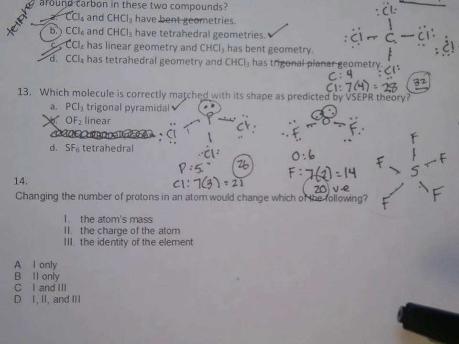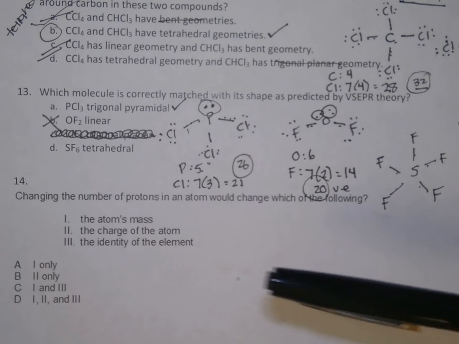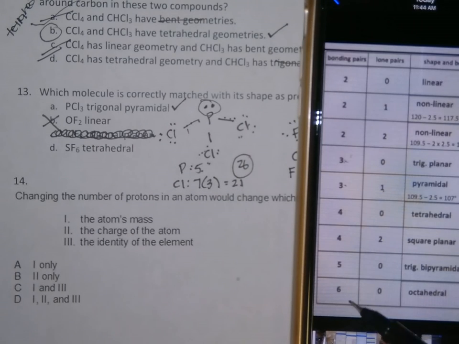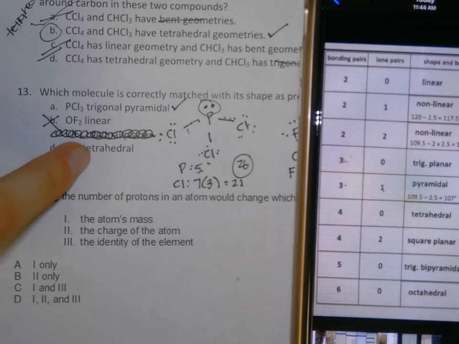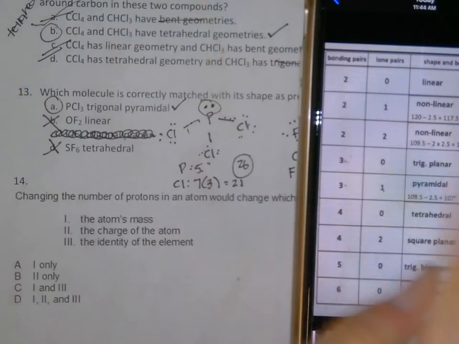That's like maximum Lewis dot structure right there. So something that has 6 bonding pairs and no lone pairs is called an octahedral, and that is saying that this is a tetrahedral, so this is wrong. So my answer is A.